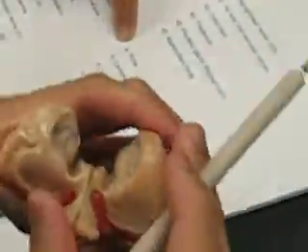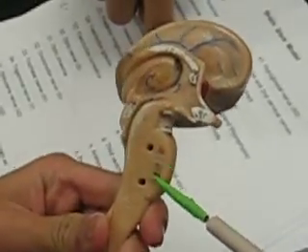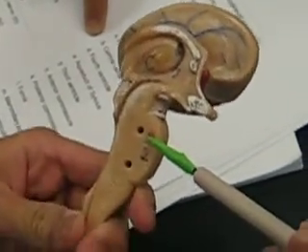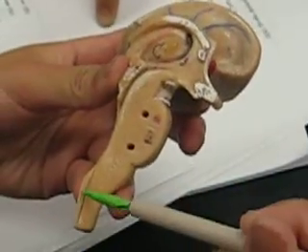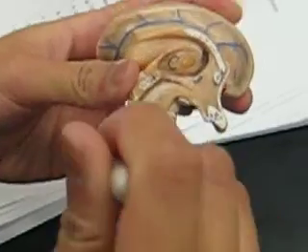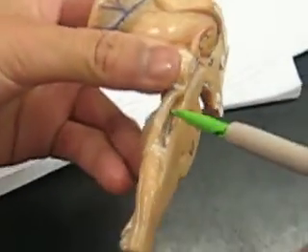The pons, you look at this side. Pons is this. Central canal of spinal cord is this right here. The fourth ventricle is this right here.